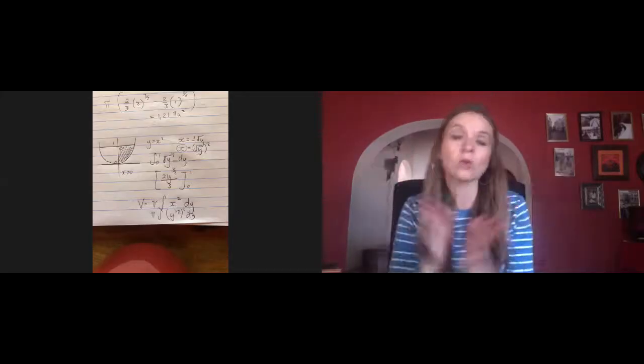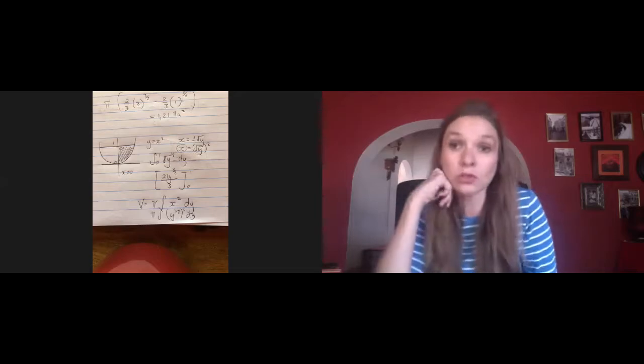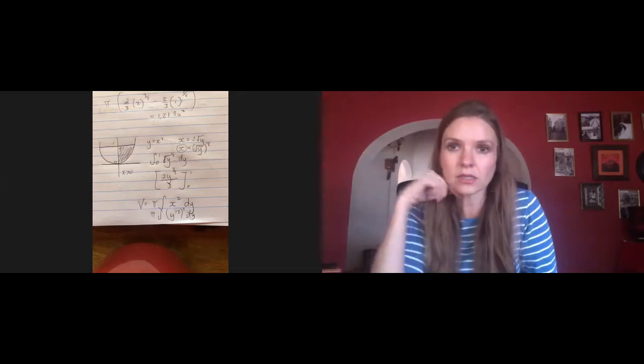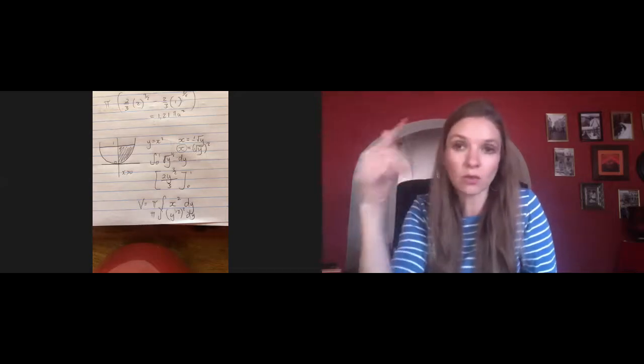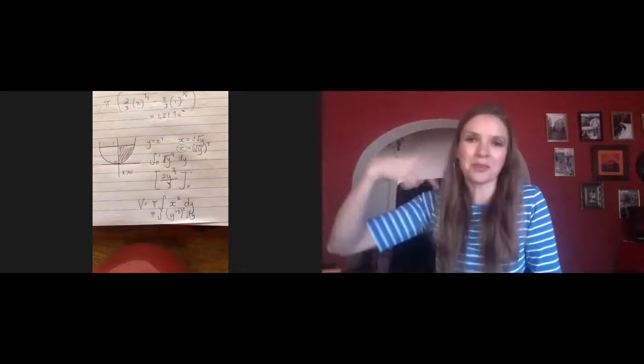So if you want to pause, listen to that again, and then start doing some examples just to practice spinning around the x-axis, spinning around the y-axis, spinning around the x-axis.